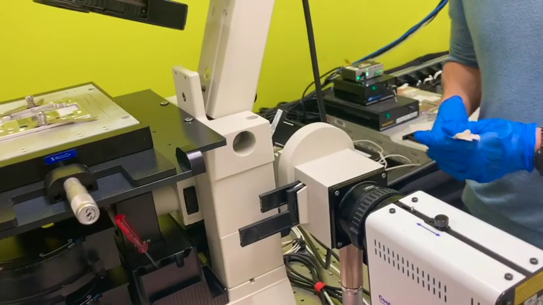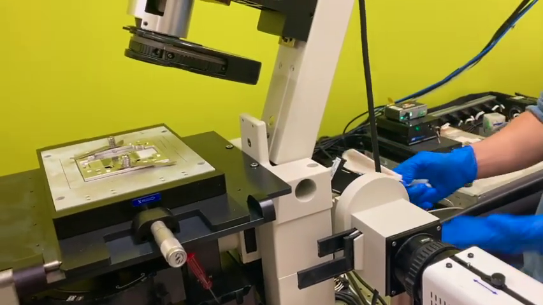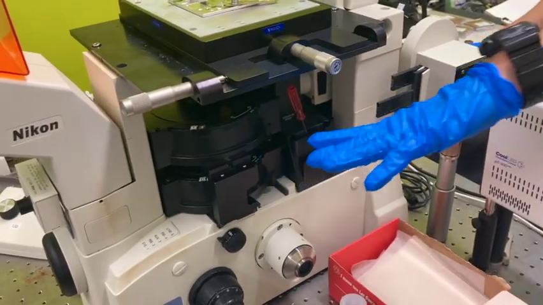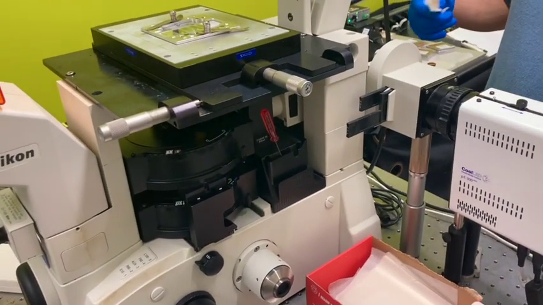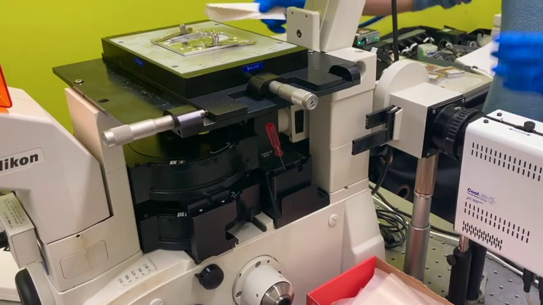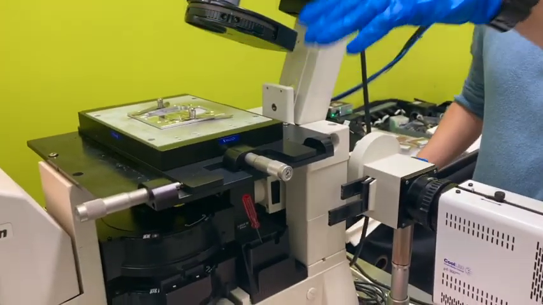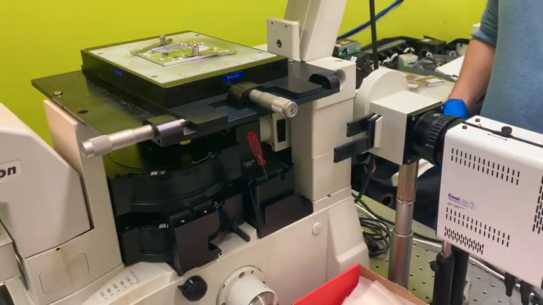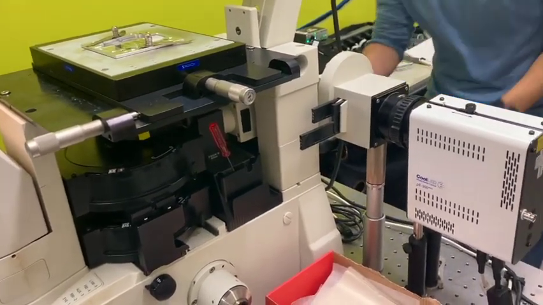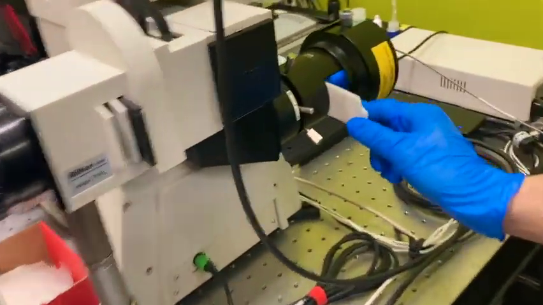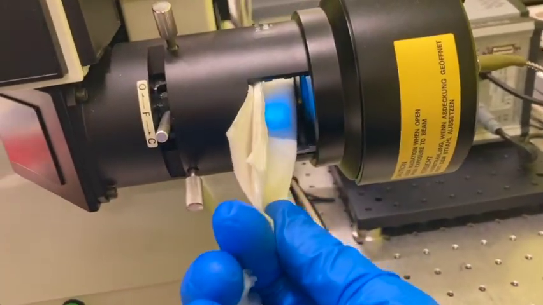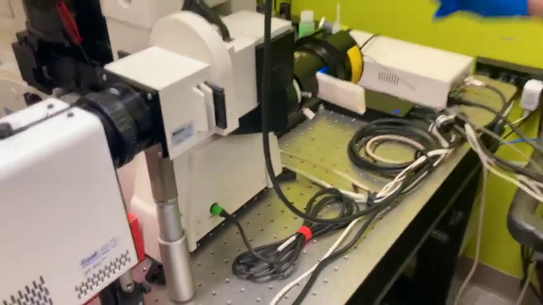Because the laser goes through different filters inside this turret, sometimes you turn that on and no laser is coming out. That's okay, because you might have different filter sets here. But a very direct way to see if the laser is working is inside this. You can put a piece of paper in, and then you turn it on, and then it's here.